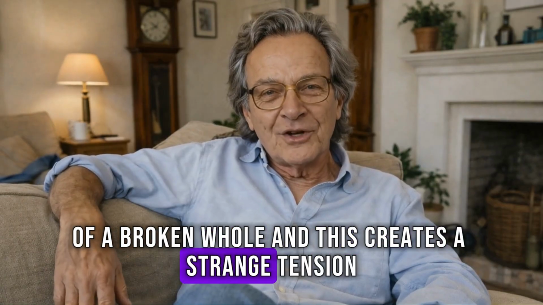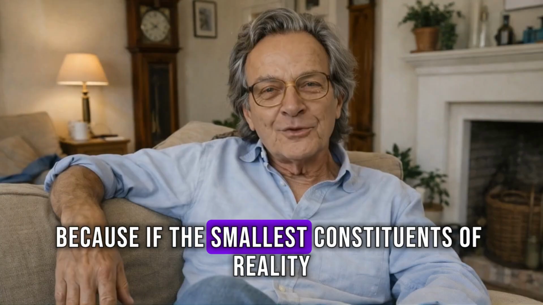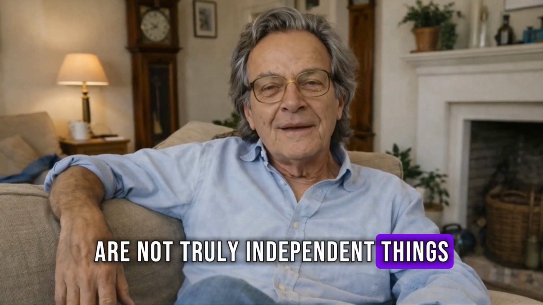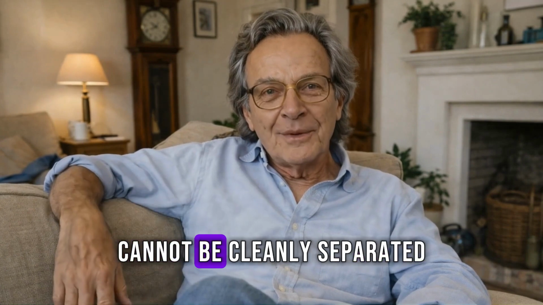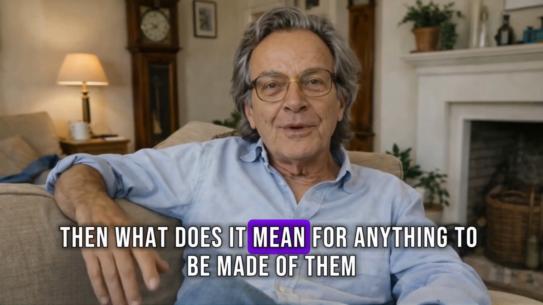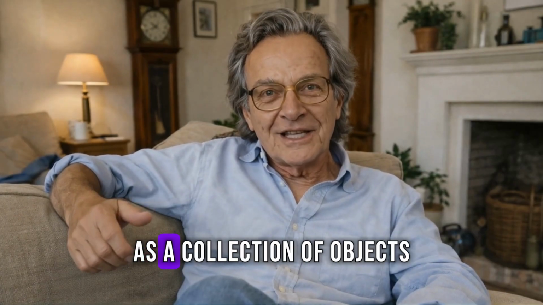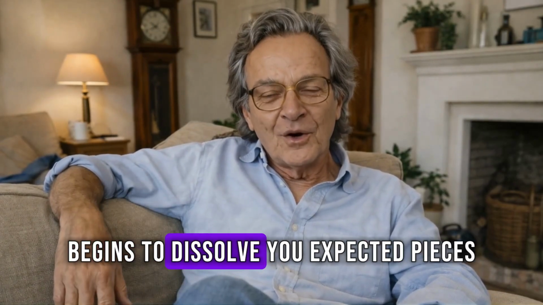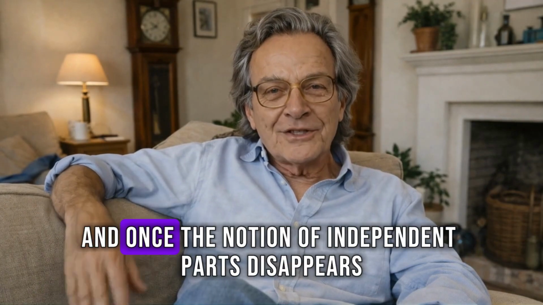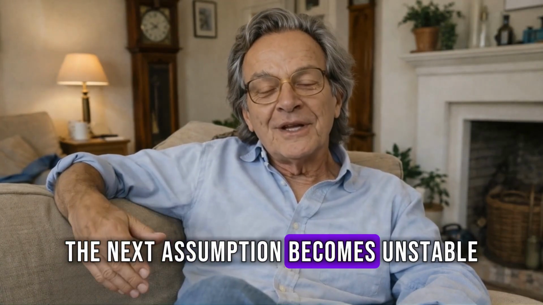And this creates a strange tension in the idea of matter itself. Because if the smallest constituents of reality are not truly independent things, if they cannot exist alone, cannot be cleanly separated, cannot maintain stable identity, then what does it mean for anything to be made of them? The familiar image of reality as a collection of objects begins to dissolve. You expected pieces, you found relationships, and once the notion of independent parts disappears, the next assumption becomes unstable.